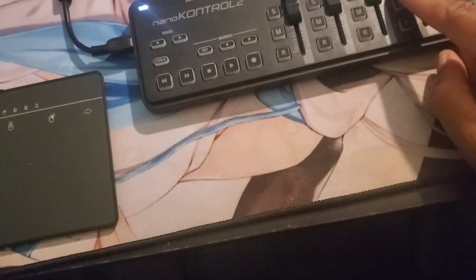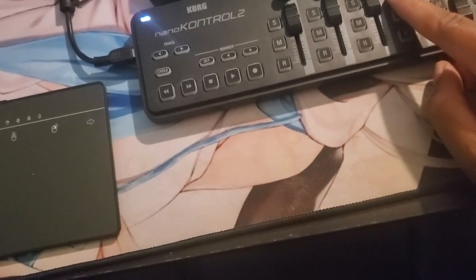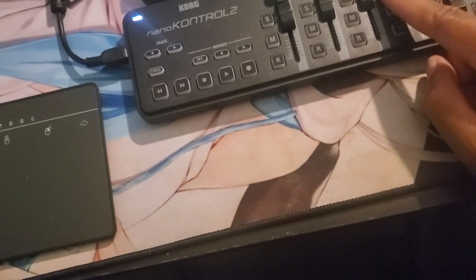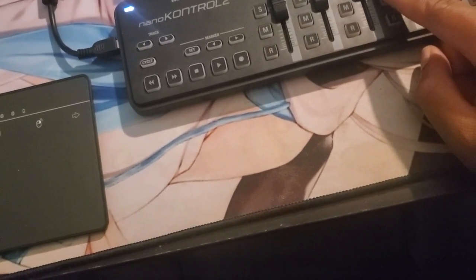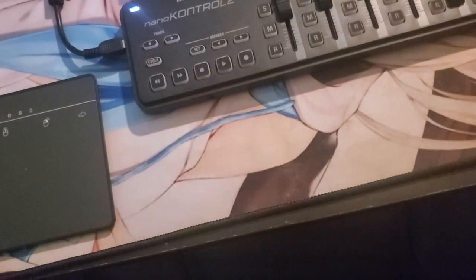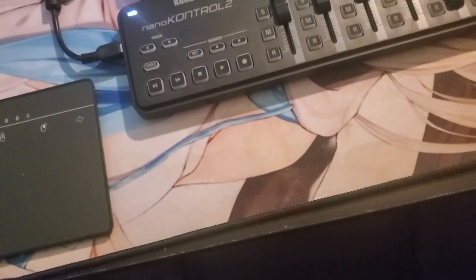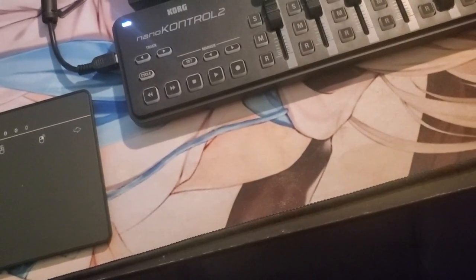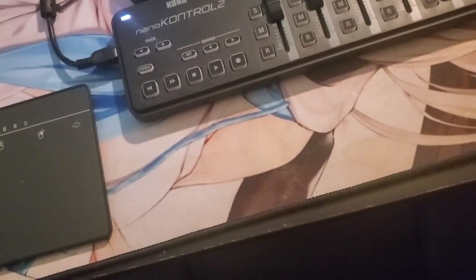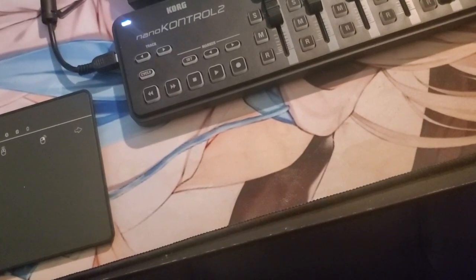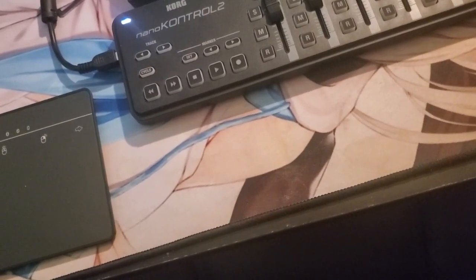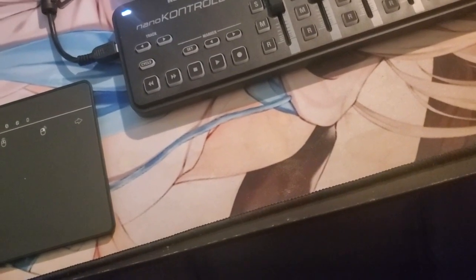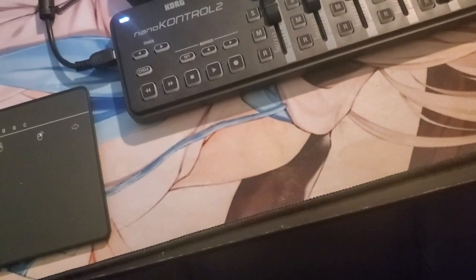This is the S for switching, for auto muting. I don't remember what they do. Let's say I don't remember. So I'll tell you what they do.